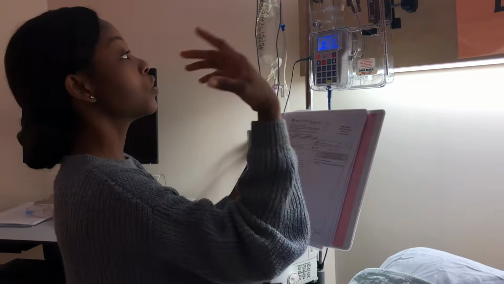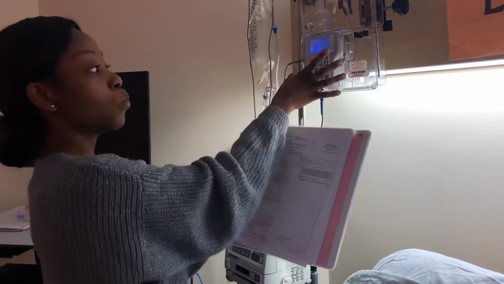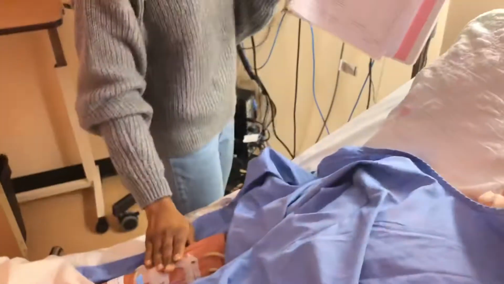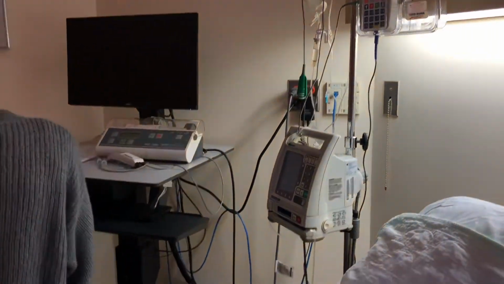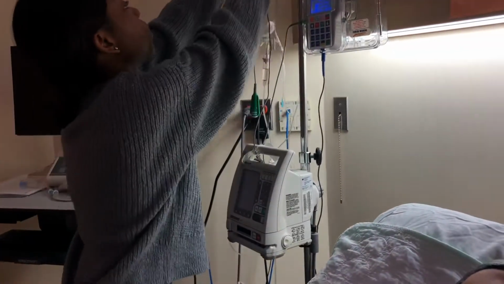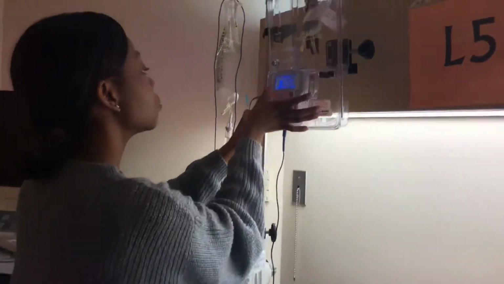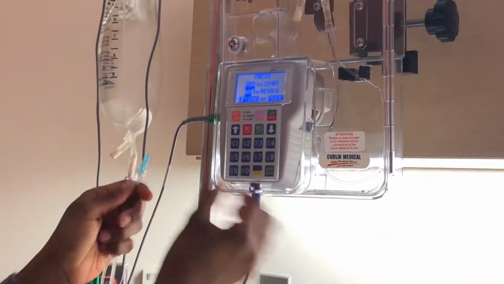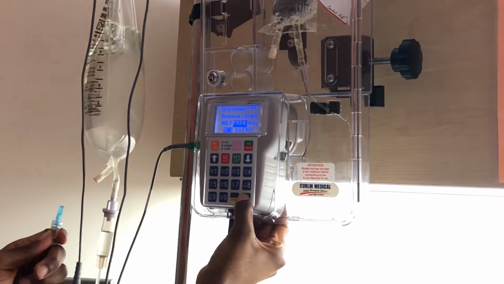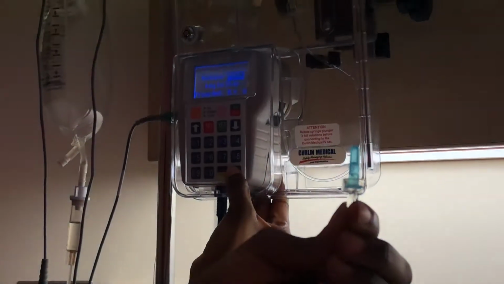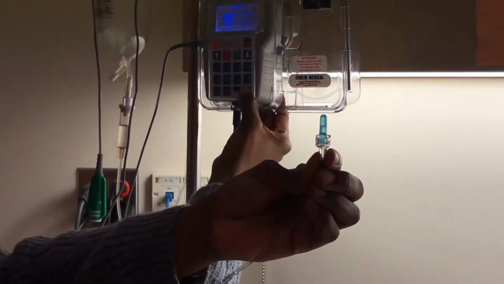So after I've done my second check, I'll call the nurse to do the third check. So she will do the third check with the bag, the pump, the order, and the patient's wristband. So now after I've done the 3 checks, I am going to prime the tubing. So run to start, no to review, now press prime. So I'm going to prime this, press hold to prime, until I see the bubble come up. Okay, so the bubble came up now.